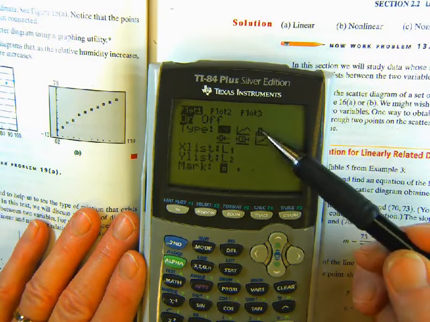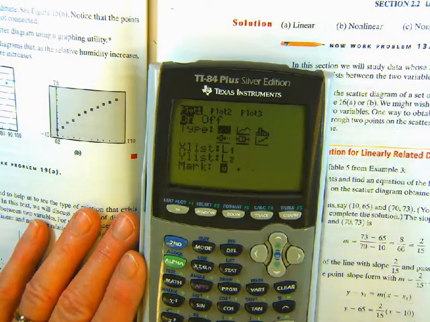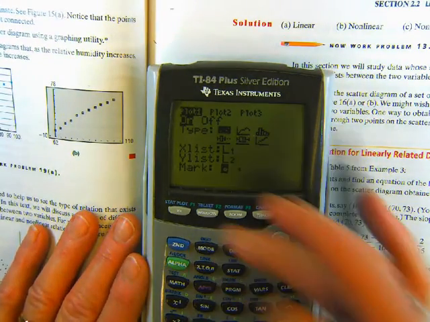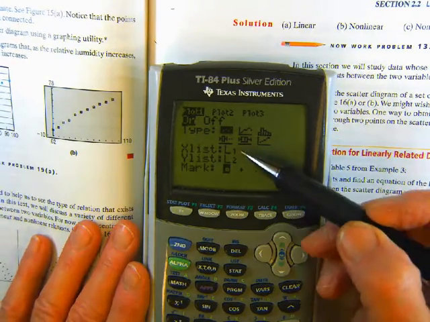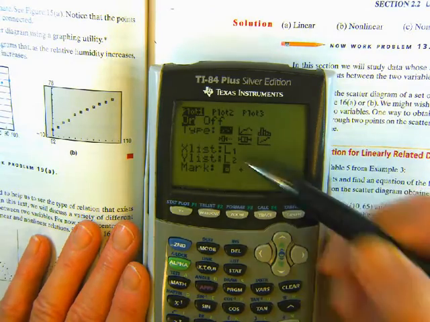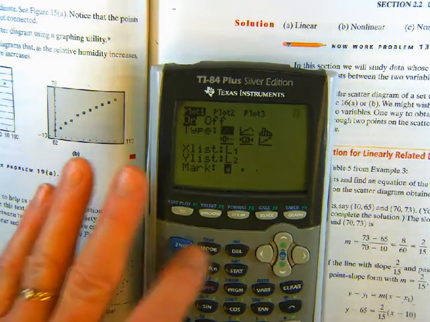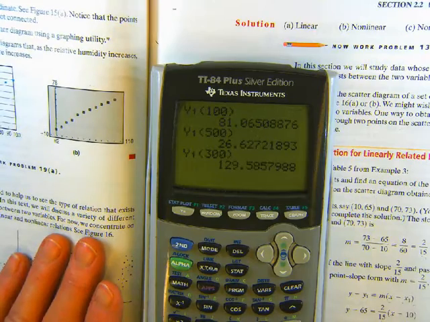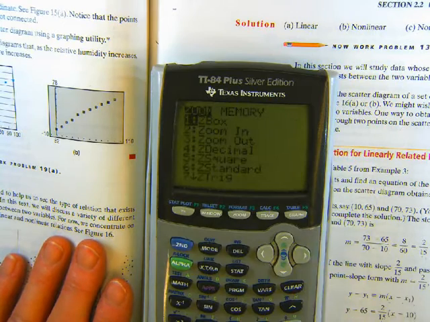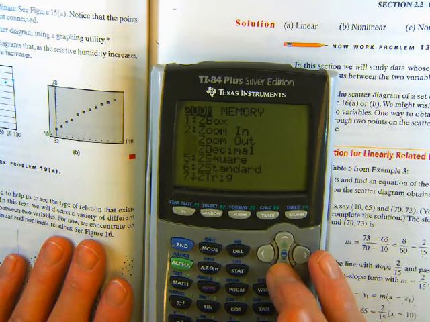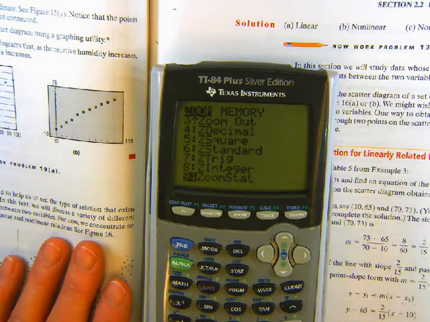Okay? We know our X's are in L1 and your Y's are in L2. I've got this set up to graph it. So I get out of that. Now to graph it, go to Zoom, go down to number 9, which is Zoom Stat. With me, Samuel? Yes, ma'am. Okay. And look at that. I've got that stat plot graph.